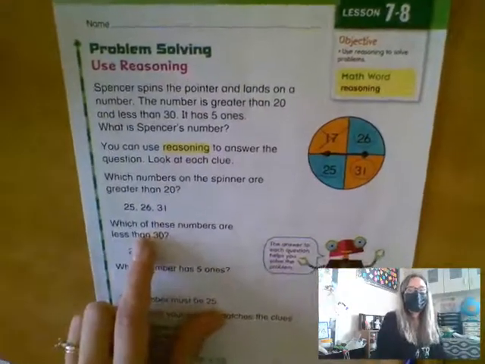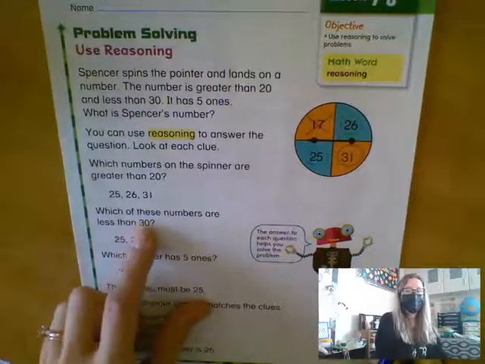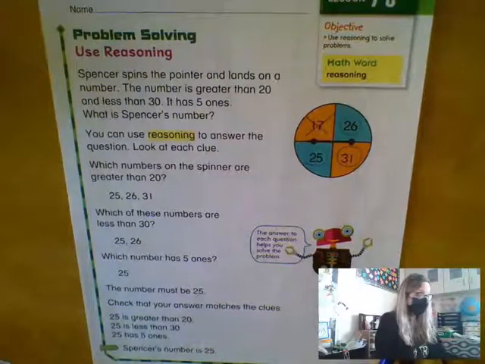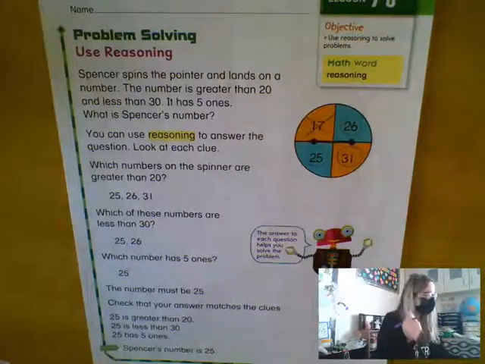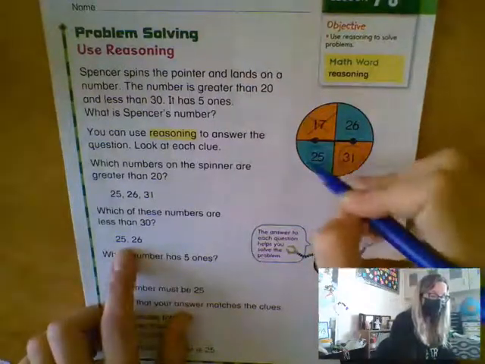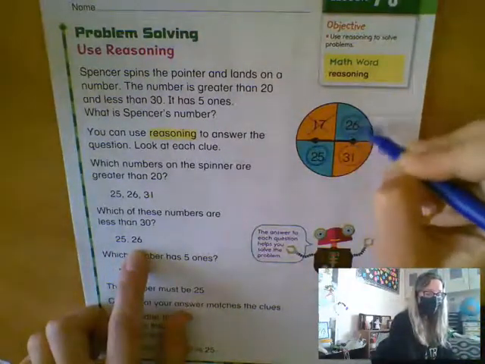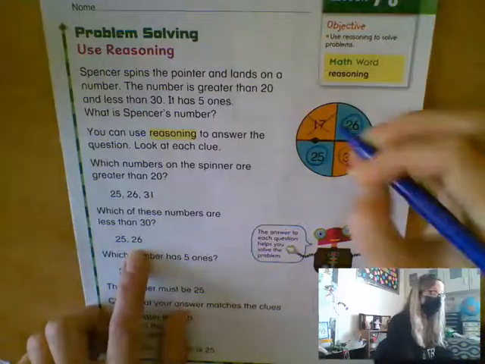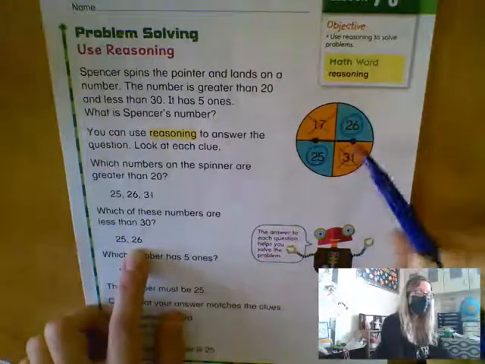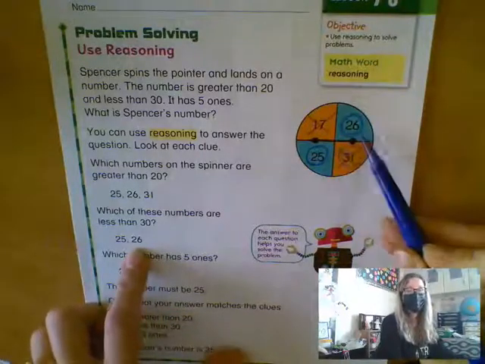The next question we ask ourselves is, which of these numbers are less than 30? So I'm looking for numbers less than 30. Well, number 25 is less than 30, and number 26 is less than 30, but 31 is not, so it can't be 31.